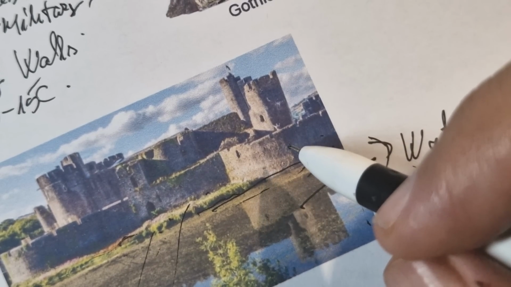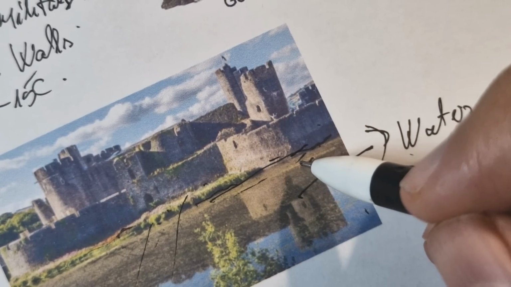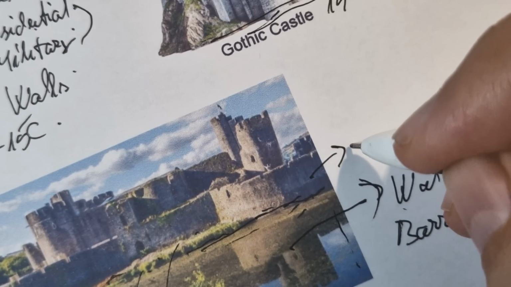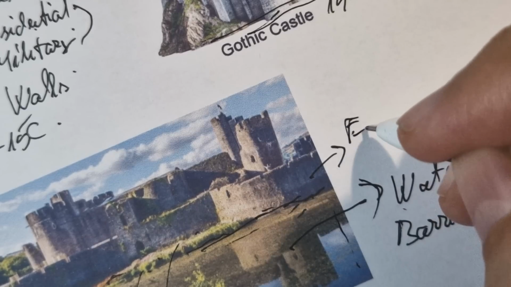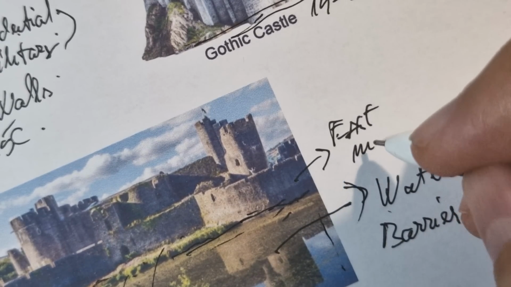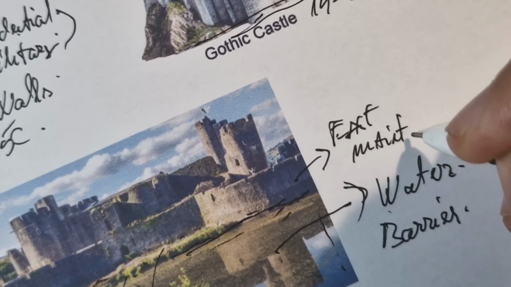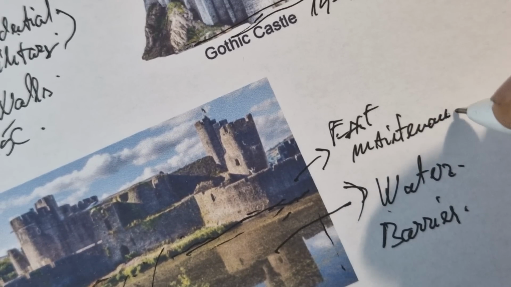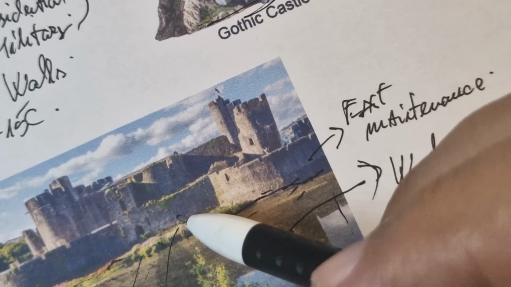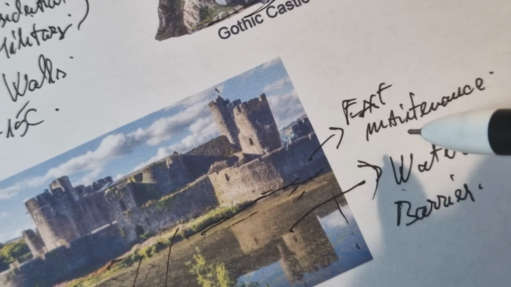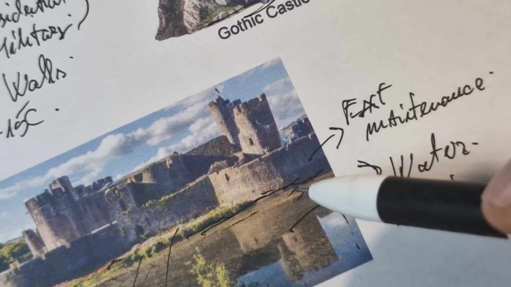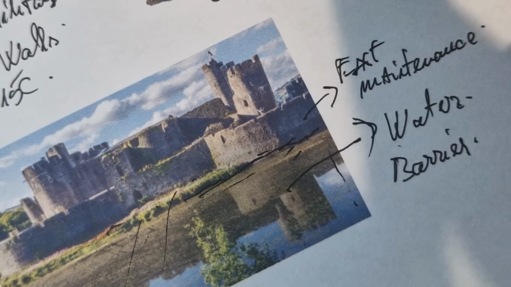And their disadvantages: it required extensive maintenance to prevent water damage. If the water supply was cut off or frozen, it could weaken the defense. So during winter times, the castle was prone to being assaulted more easily if the water was frozen.